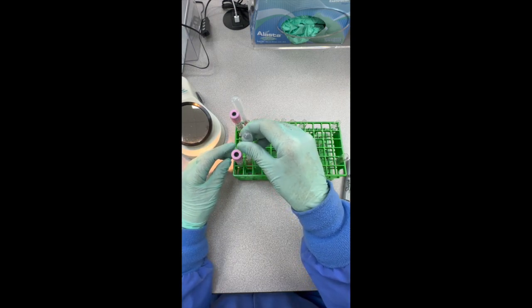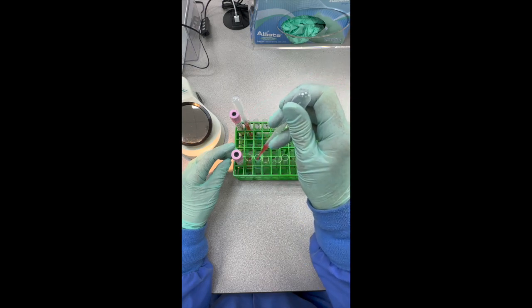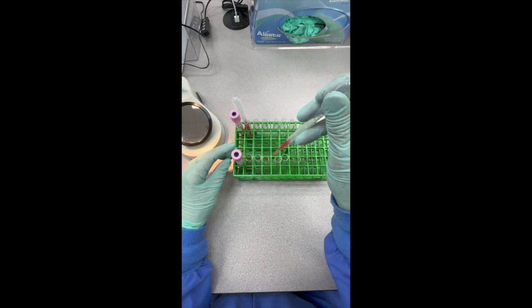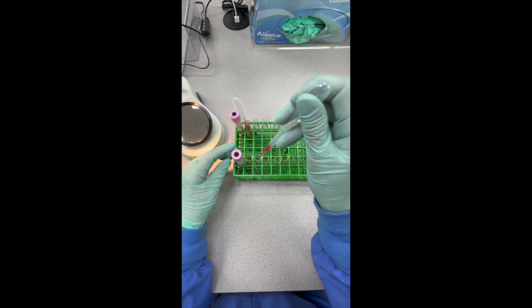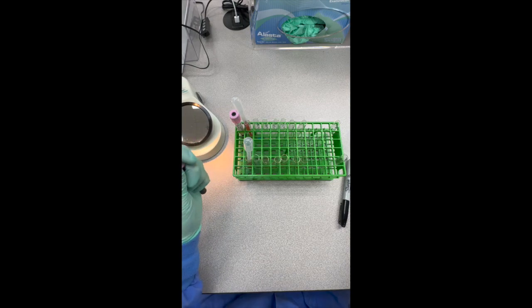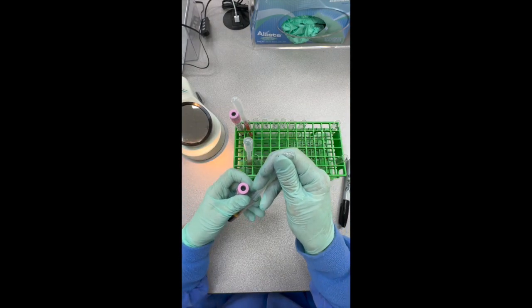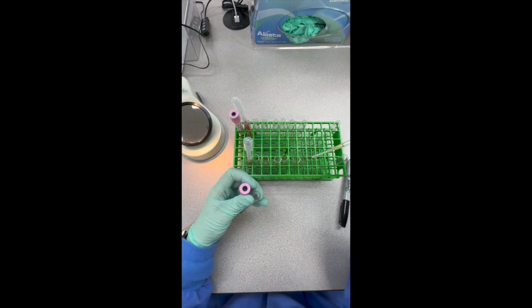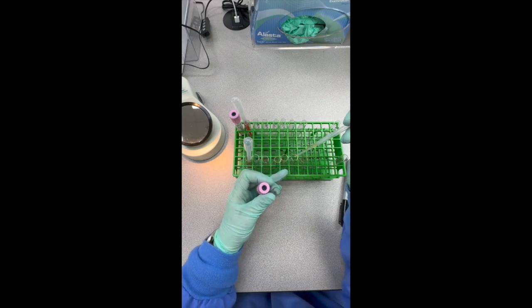So I'm going to take my cell suspension and I'll put one drop into my front type, my A, my B, my D, and my control. Get some plasma here, and we'll put 2 drops into our back type. 2 drops, 1, 2, 1, 2.